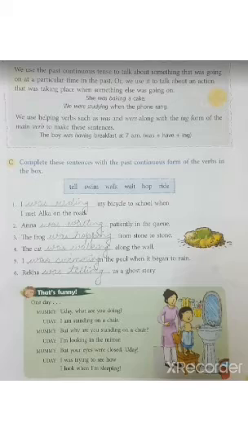C. Complete the sentences with the past continuous form of the verbs in the box. First, I dash my bicycle to school when I met Alka on the road: was riding. Second, Anna dash patiently in the queue: was waiting. Third, the frog dash from stone to stone: was hopping.